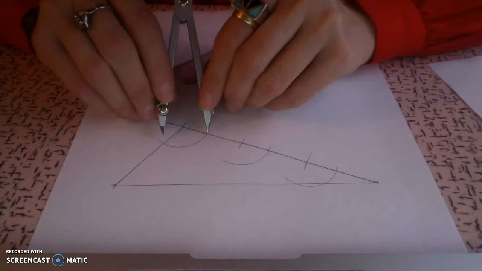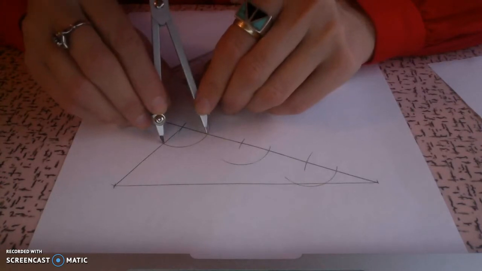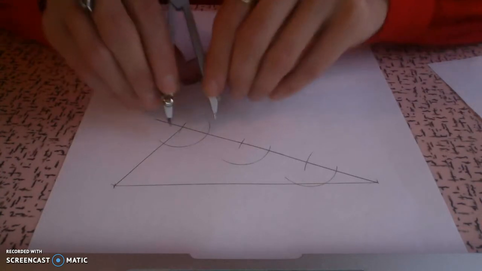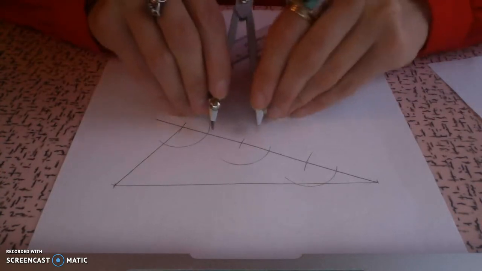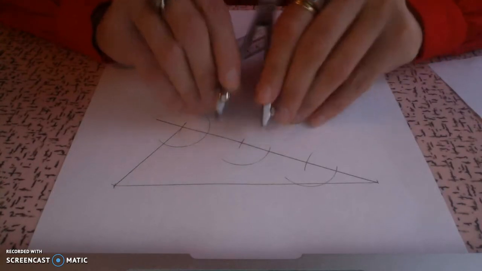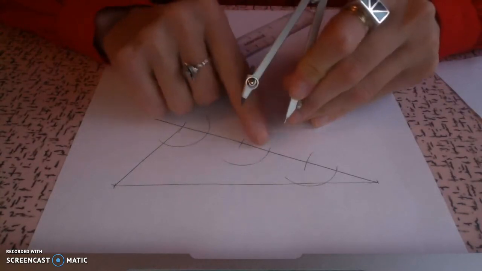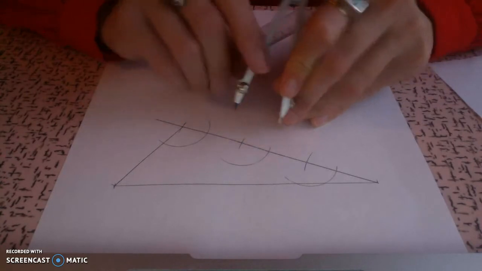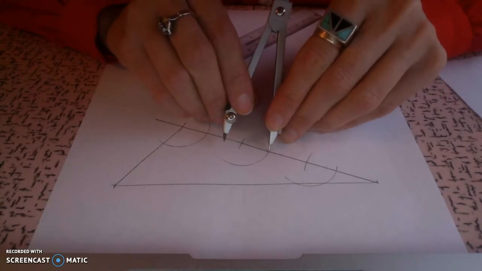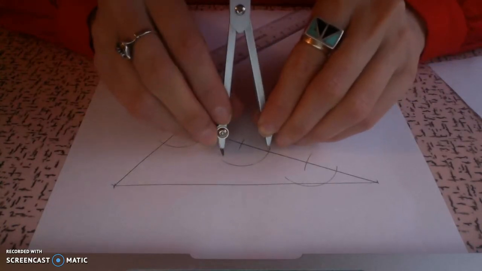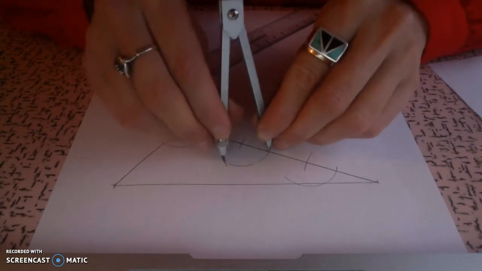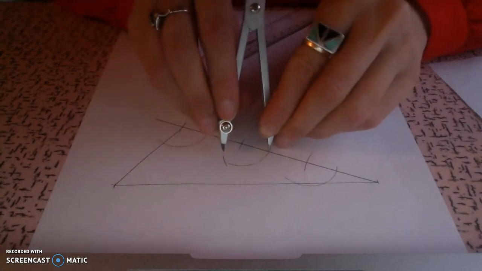So make your compass that exact width, and now we're going to move over to the next intersection that we made the second time around, not the first intersections, but the second intersections. And we're going to make little arcs that cross the previous arcs that we made.